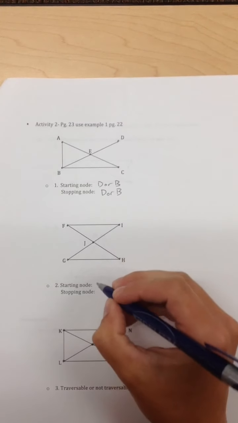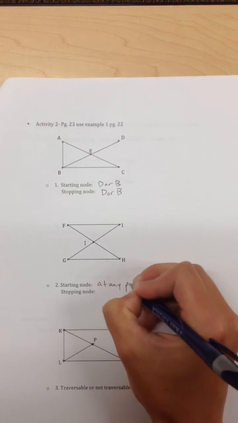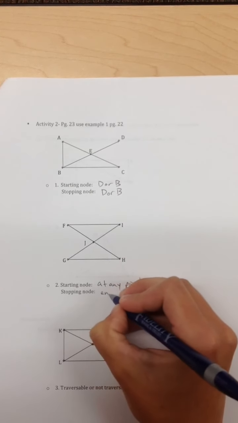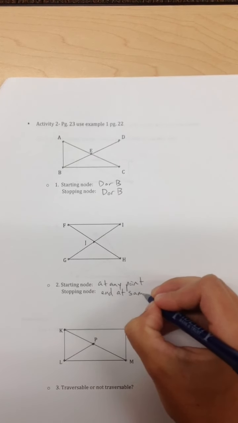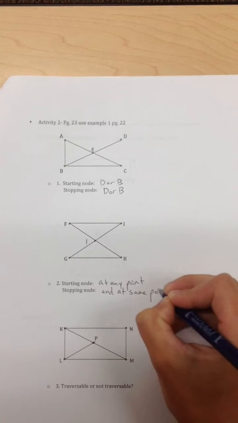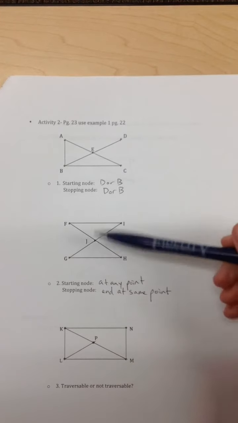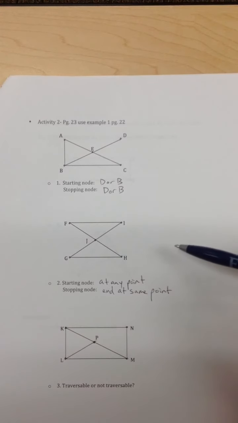So your starting node could be at any point, and your stopping node is going to be the same point that you started at. If you started on F, you're going to end on F. If you start on J, you're going to end on J. So both of those networks would be traversable, because we can go all the way around to all of those arcs without crossing back over any of the arcs and without picking up our pencil.